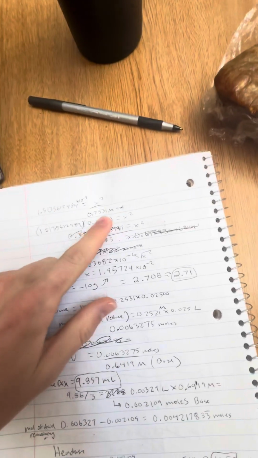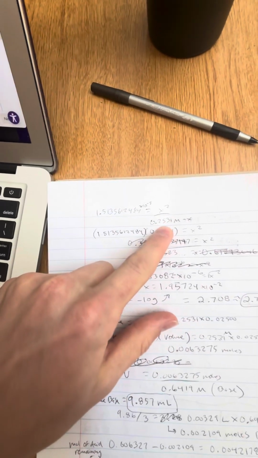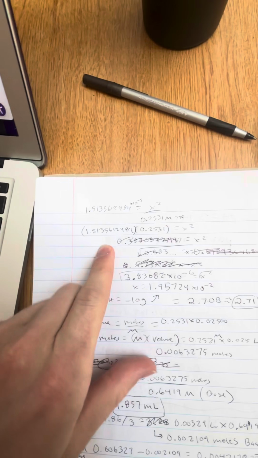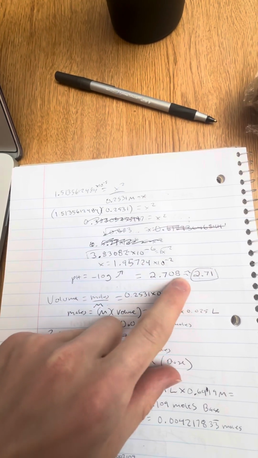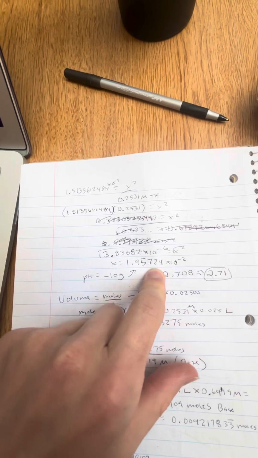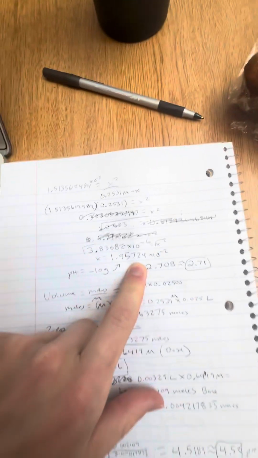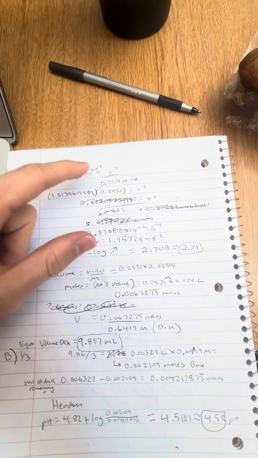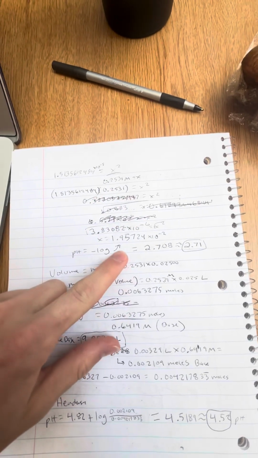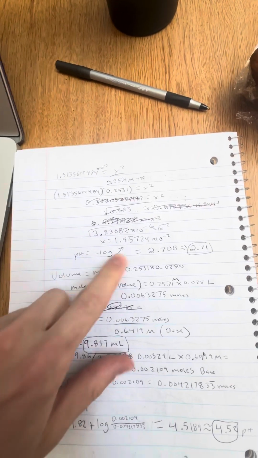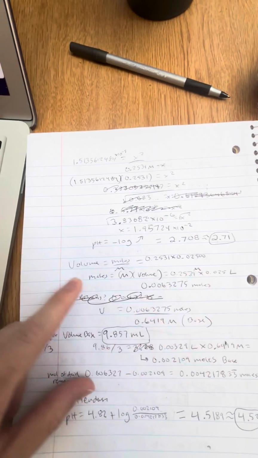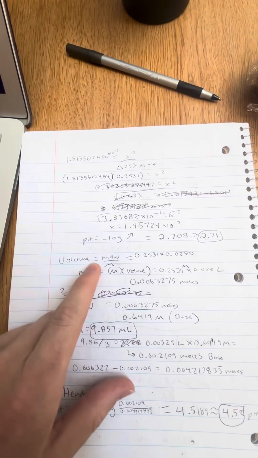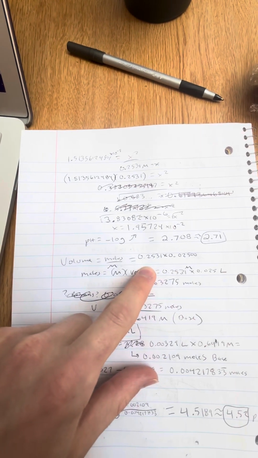So then we do the setup of products over the reactants, and then we can solve for that, and assuming that x is less than 5%, we calculate that, and then we can divide it by the initial to figure out that it is. And taking the negative log of this number of x gives us the pH of 2.71. And we also know that volume is moles per molarity.